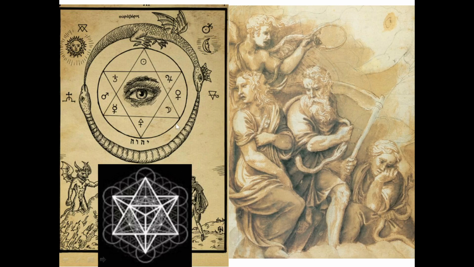But I'm not particularly interested in any of what's going on. What I'm looking at is the snake. Now the snake is eating itself around Kronos. This is the snake eating itself. Although it's two snakes, the snake is still eating itself.